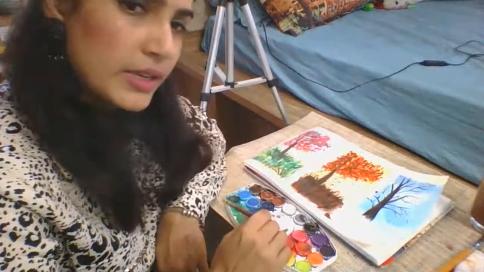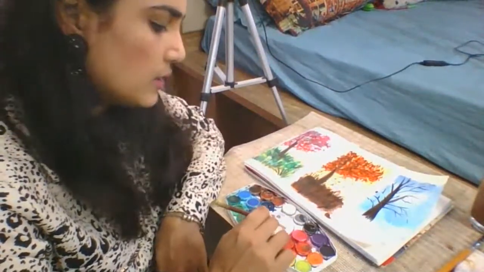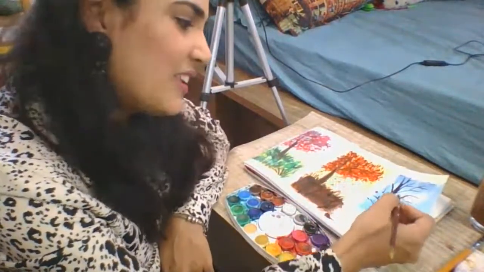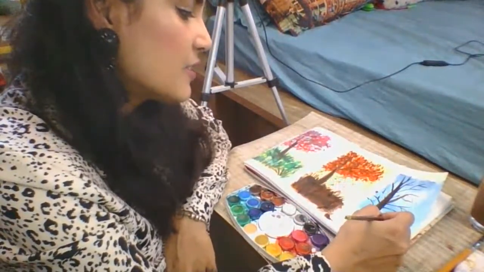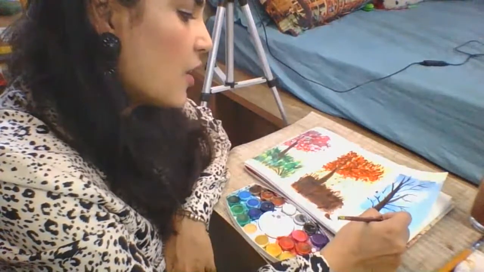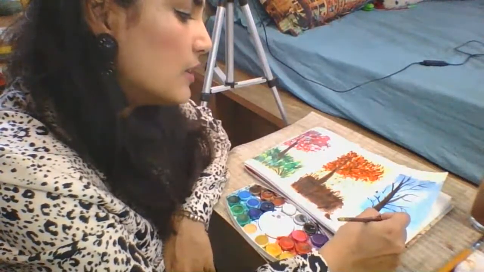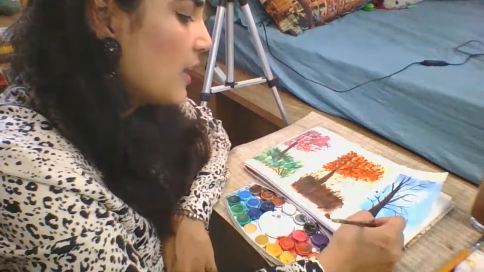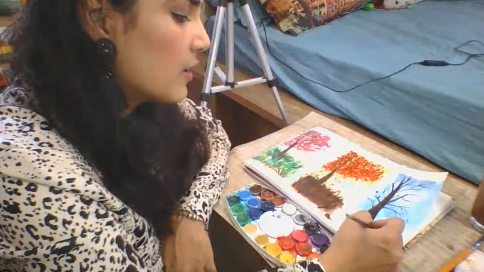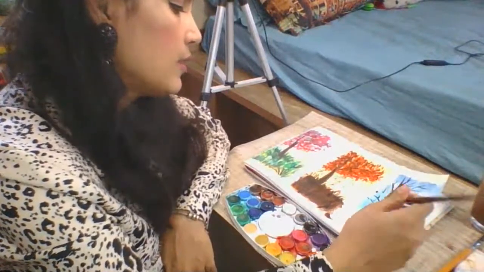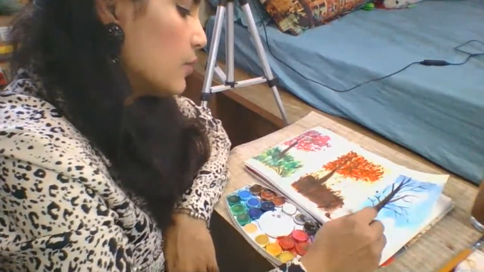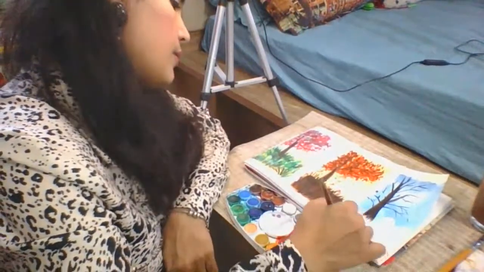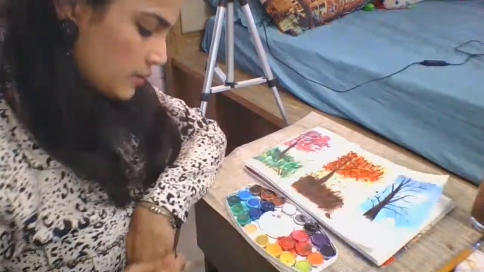So I'll take white color from the palette. I think it's visible now. And I'll try to draw a little tiny snowman here. So a snowman is just a smaller circle, and then a bigger circle with a bigger belly. Okay. And I will let it dry.